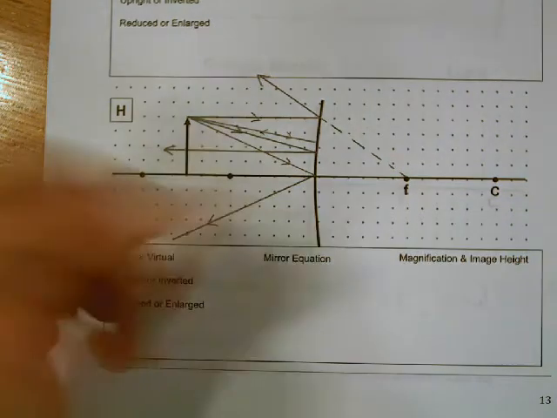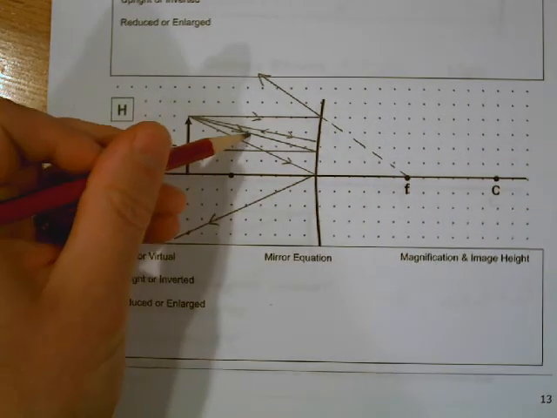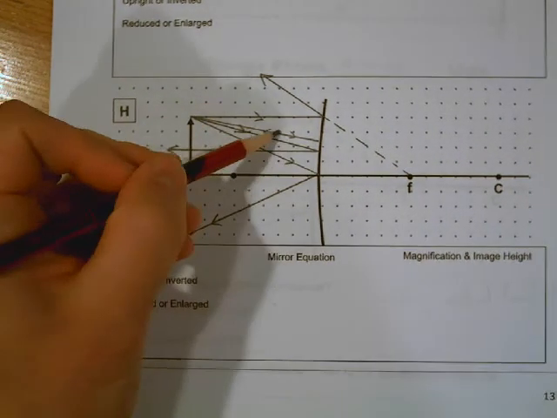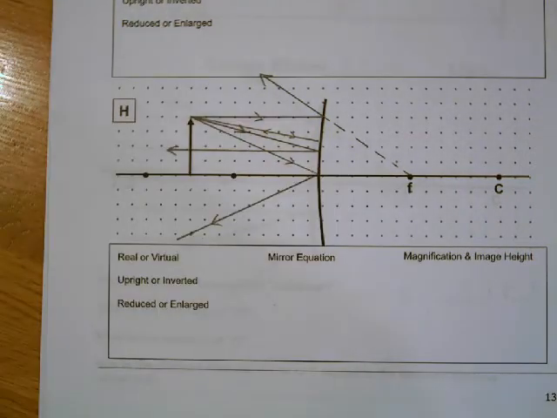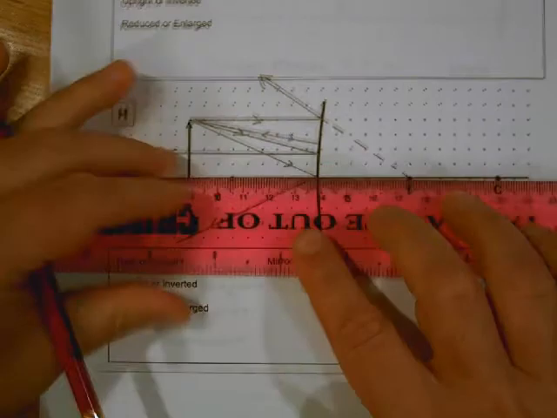All right. So now you might go, wait a second, I have this light ray, and this light ray. They're never going to meet. That's okay, because it's a virtual image, so you have to extend the light rays back.